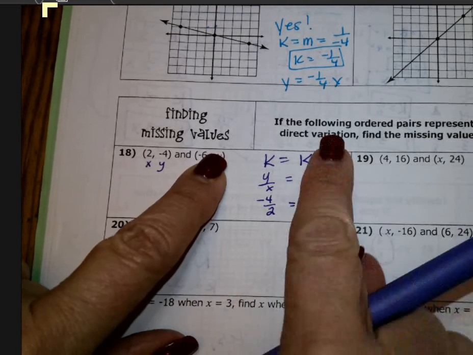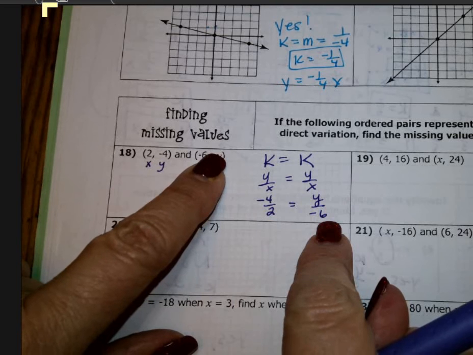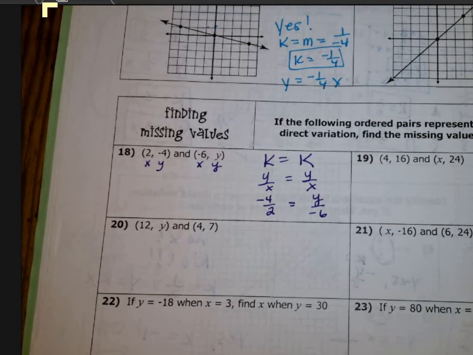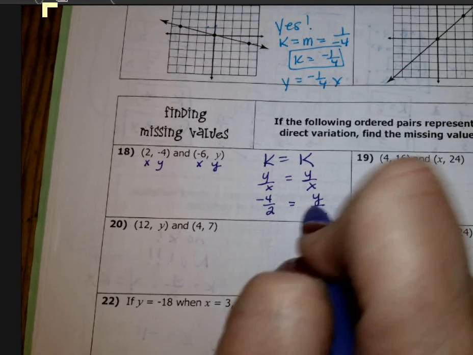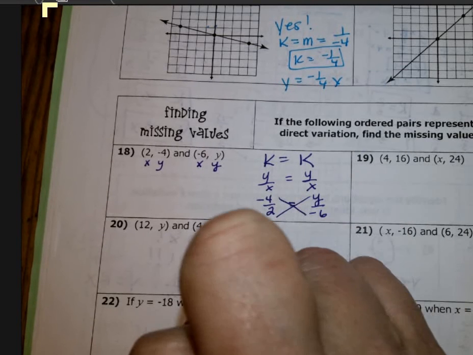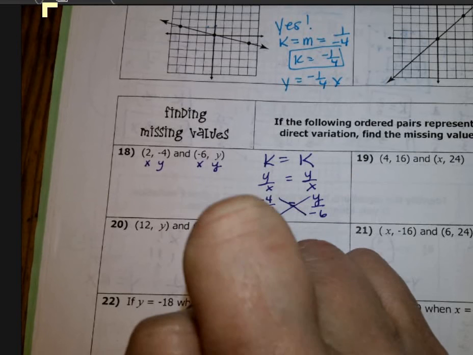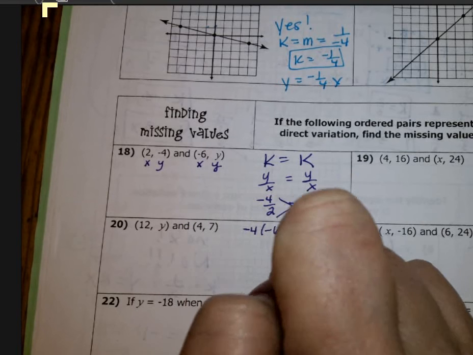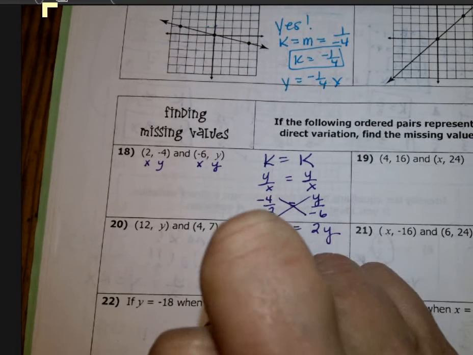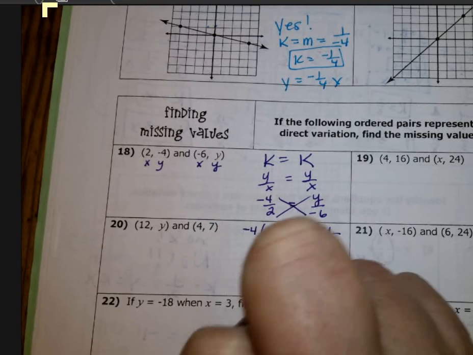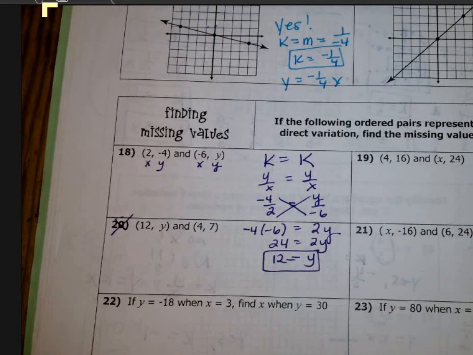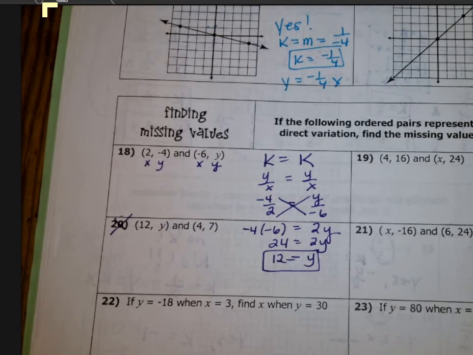This is my second ordered pair's constant. So now all I have to do is cross multiply and divide. And we won't do number 20 because I ran too far with that. Remember when you cross multiply, -4 times -6 equals 2 times y. So 24 equals 2y. So y equals 12. And again, we won't do number 20 just because I ran too far into that problem.